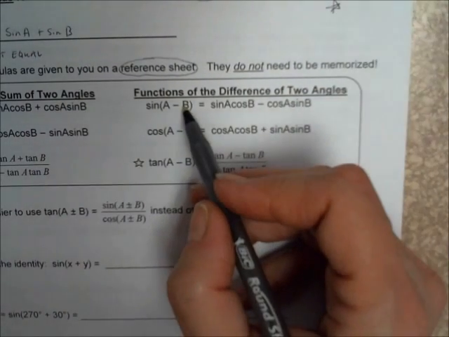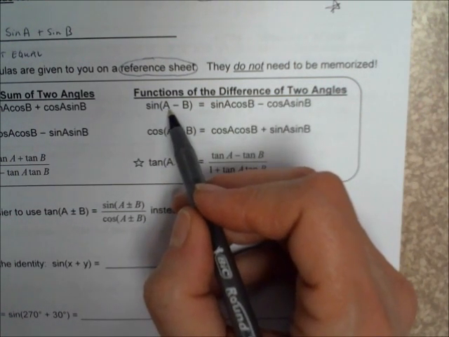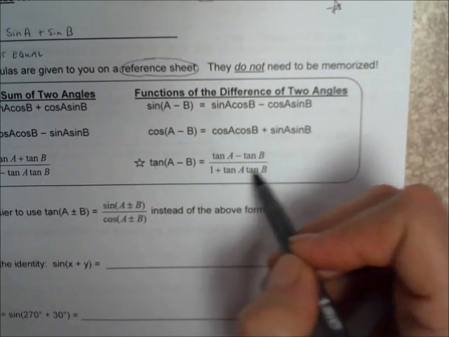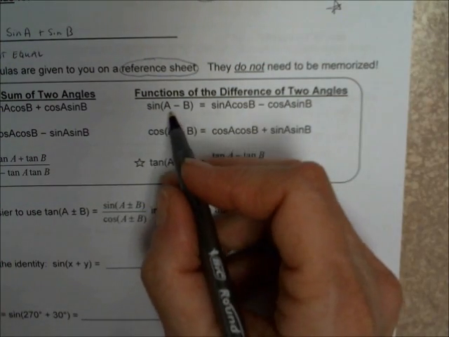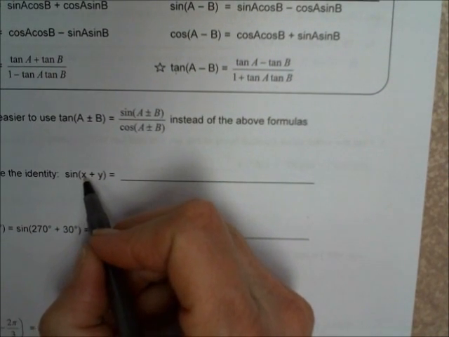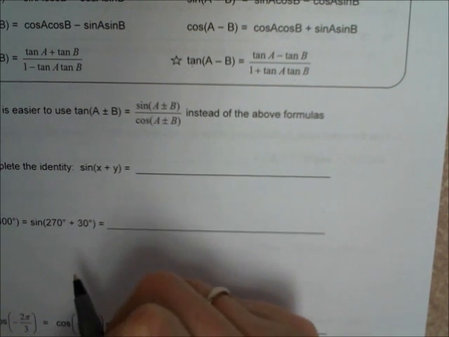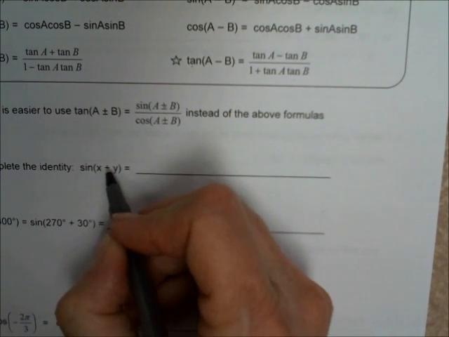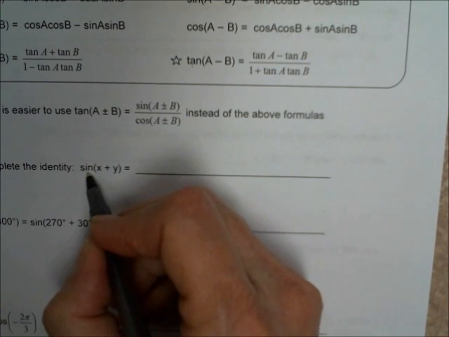Okay, and here are formulas for the difference, meaning the subtracting of two different angles. So if you have two angles subtracted and you're trying to find the sine, cosine, or tangent, you use these formulas over here. Now these a and b values, they can be any number, any letter. And down here I'm just showing you that it doesn't have to be an a and a b. It can be an x and a y, or it can be an r and an s, or a j and a k. No matter what, if you have the sine of two angles added together, it's not the sine of x plus the sine of y because we don't distribute.